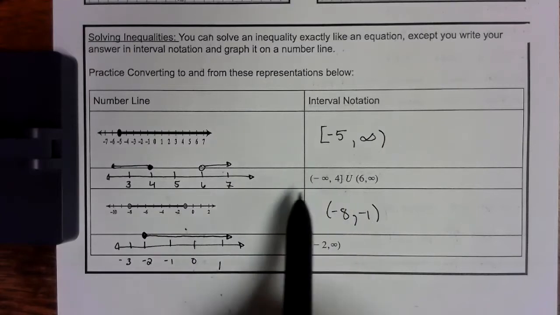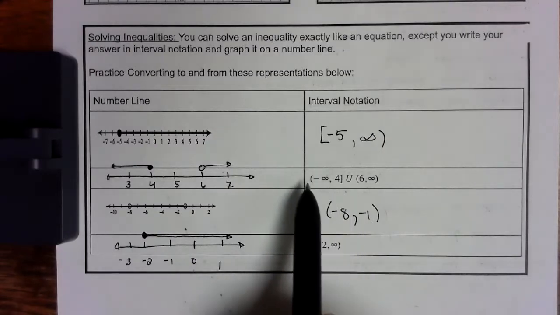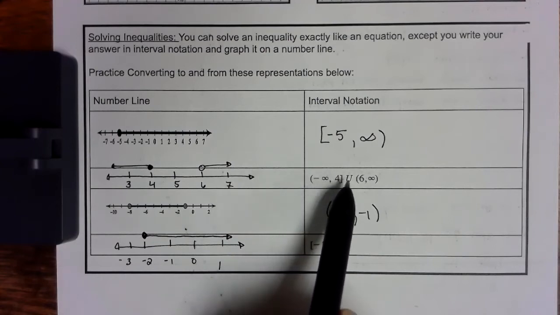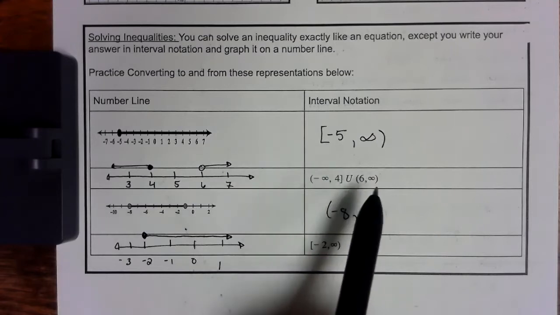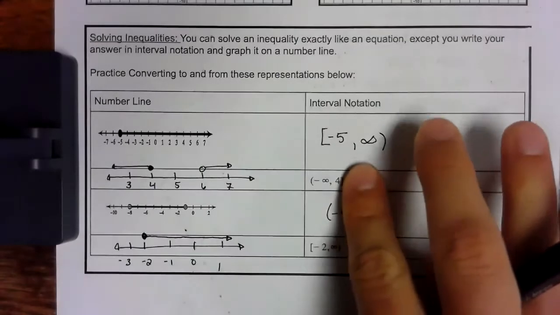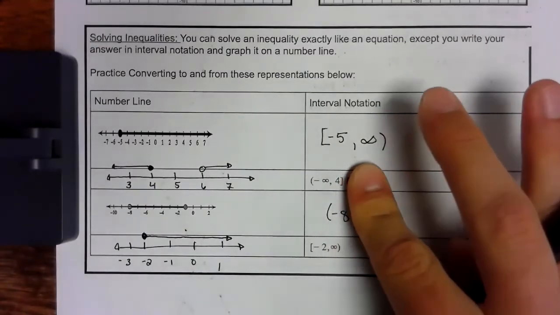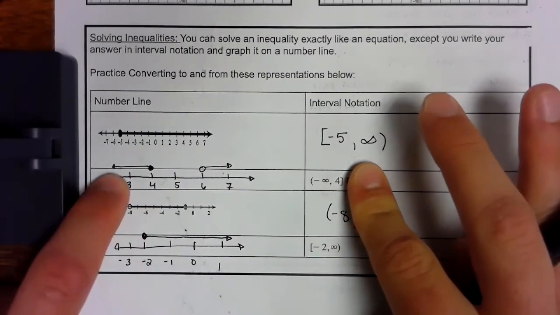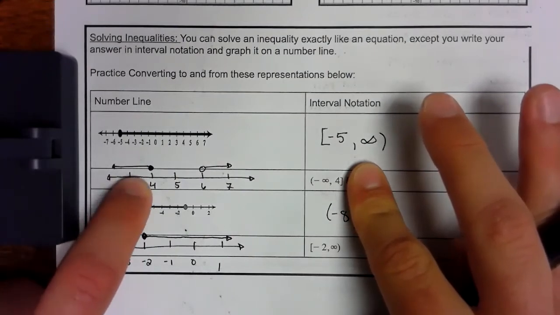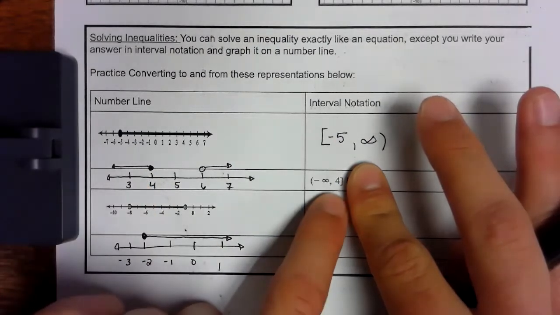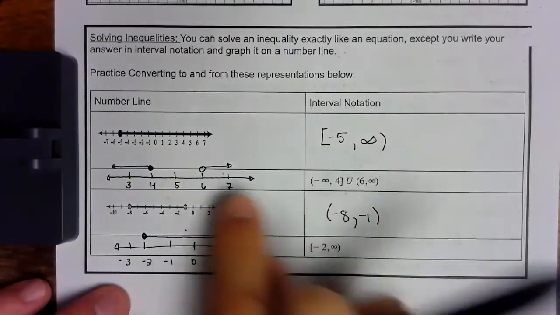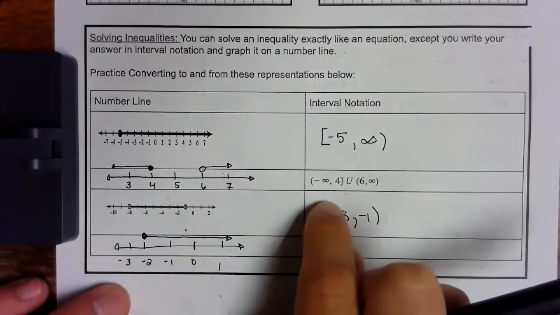Let's talk about the second one here. And what this is showing, this reads -infinity to 4. We're going to include 4. And this is that union symbol, meaning we're going to include the numbers from 6 to infinity. So I just break it into pieces. How do I represent that? Well, this is going to be -infinity, so all the numbers to the left of 4. And that's what this left part is showing. And then we're going to get all the way to 4. We're going to use a closed circle because of the or equal to. And then we're going to pick back up at 6 with an open circle because of the curved bracket and go all the way to positive infinity.